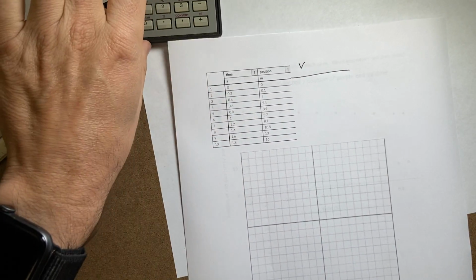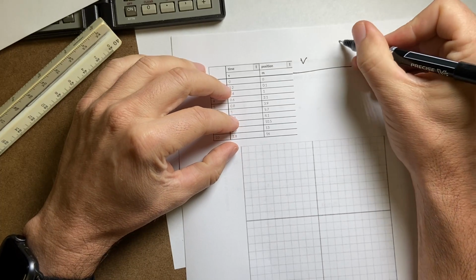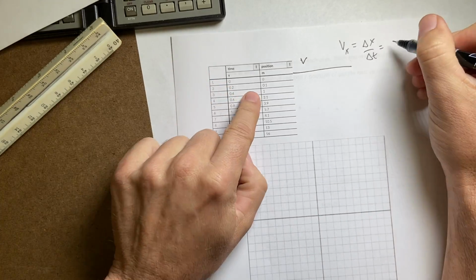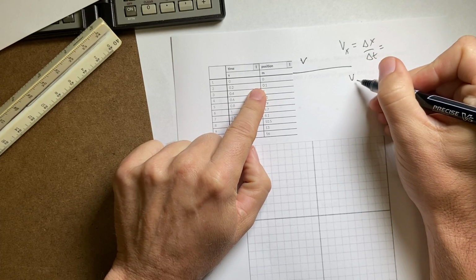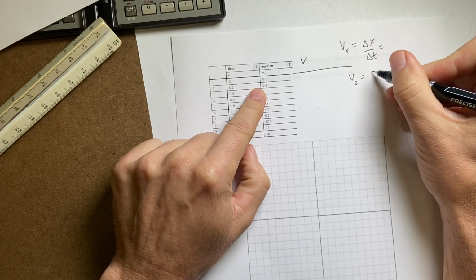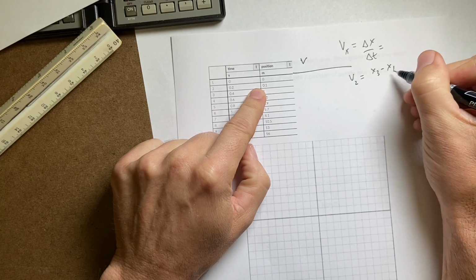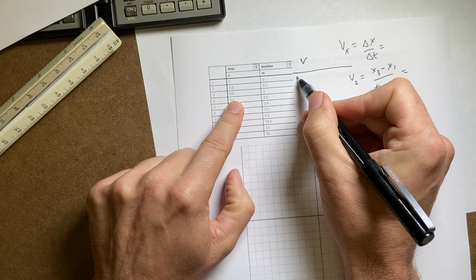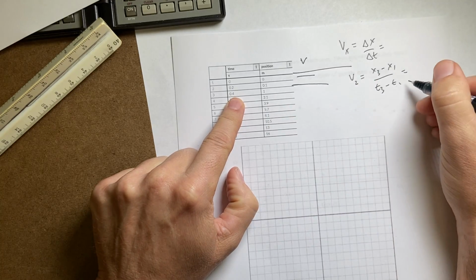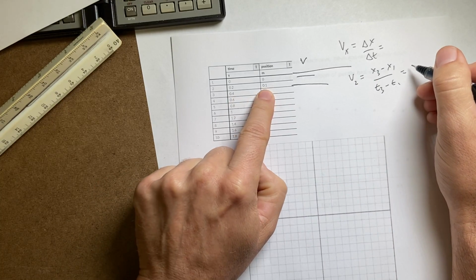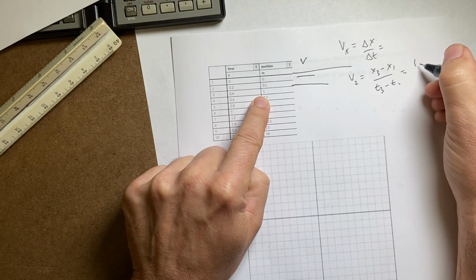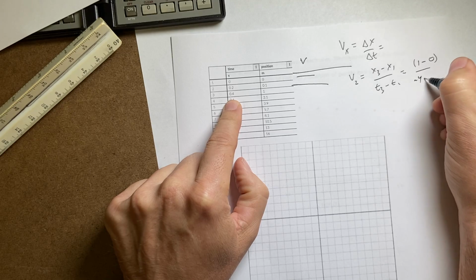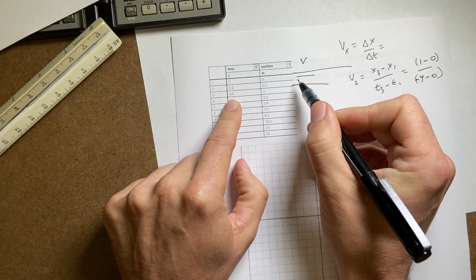So there's more than one way to do this, but the way that we did this in the lab was to say v_x equals delta x over delta t. So if I want to calculate v2 at the 2 position, that's going to be x3 minus x1 over t3 minus t1. So this first v, I'm going to skip that one. This one is going to be equal to 1 minus 0 divided by 0.4 minus 0. And that goes right here.